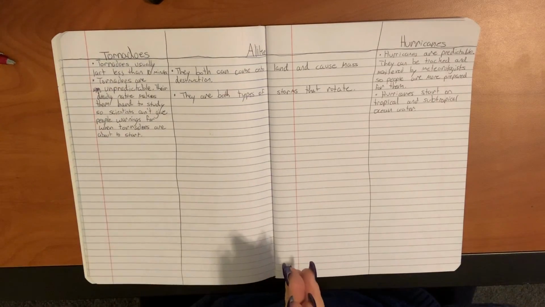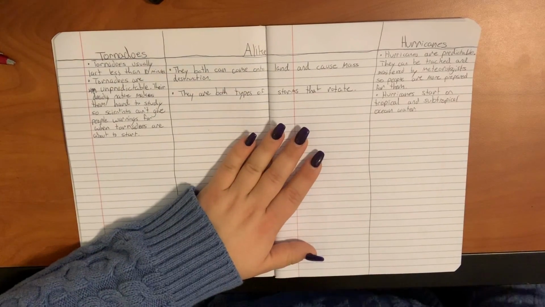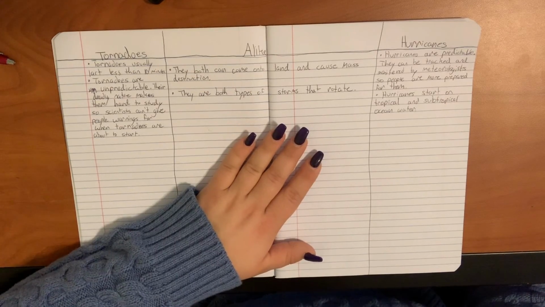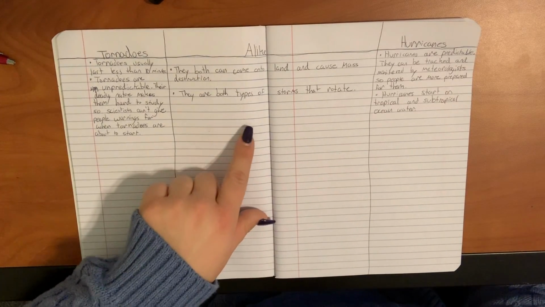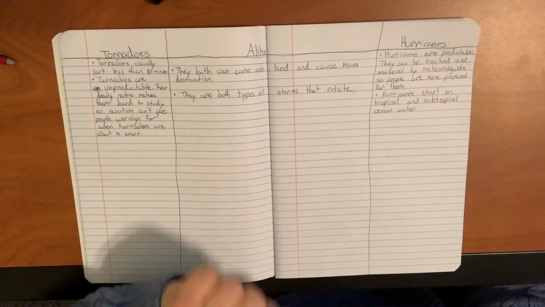Now, when they compared what's similar about the two, they wrote in their like column, they both can come onto land and cause mass destruction. They are both types of storms that rotate.